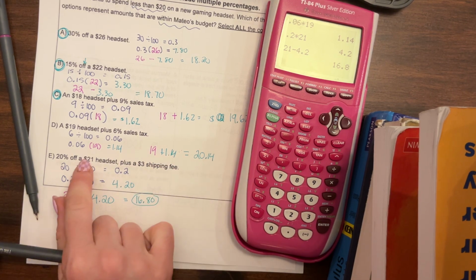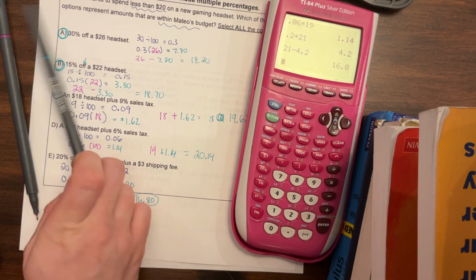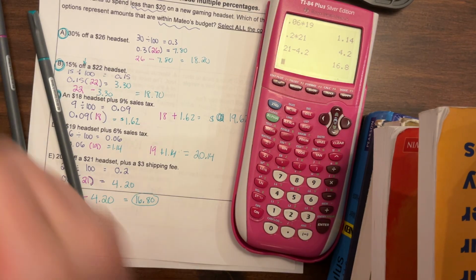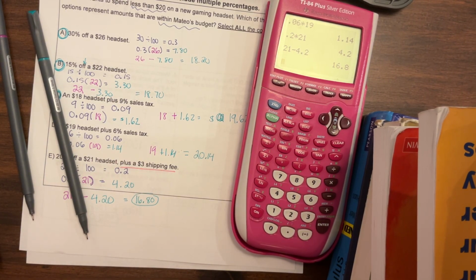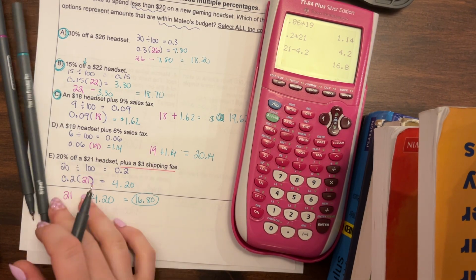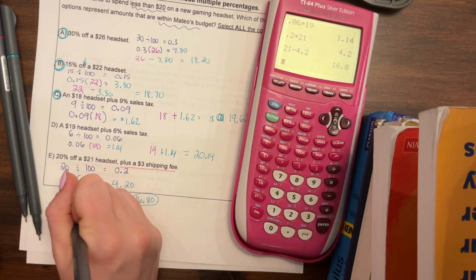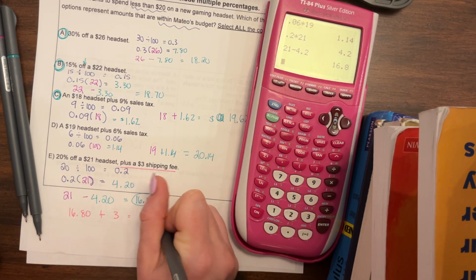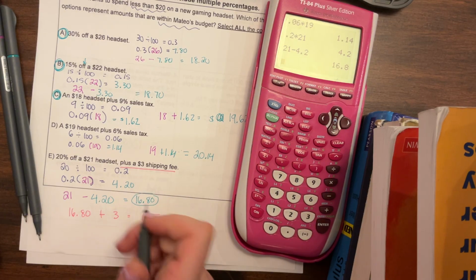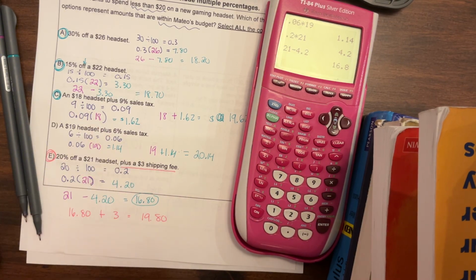Once I have a new price, I don't need the $21 anymore. Then there's a $3 shipping fee. It's not percent of a number, so I just need to add the $3. So I'm going to do $16.80 plus $3 is $19.80. Which is less than $20, so this one is an option.